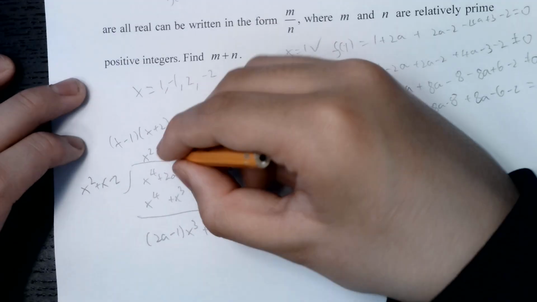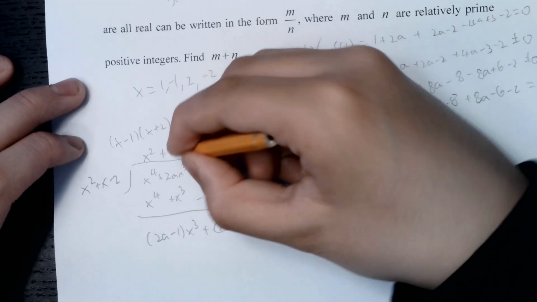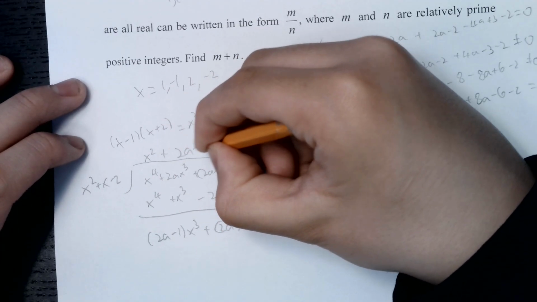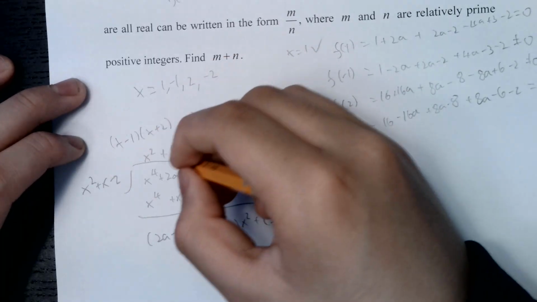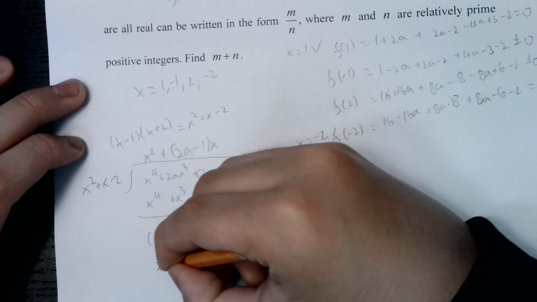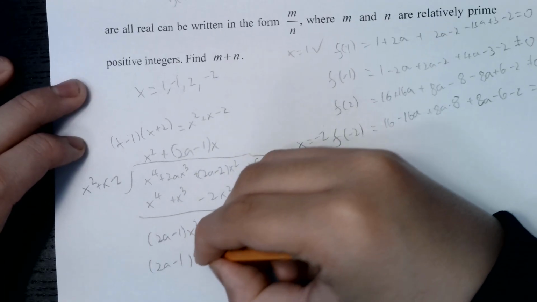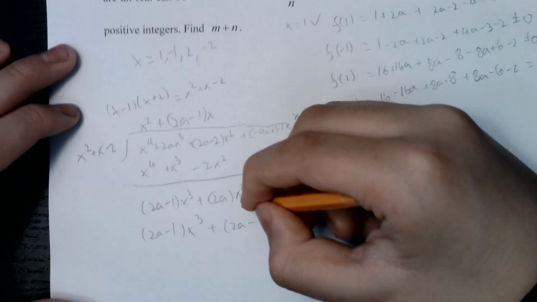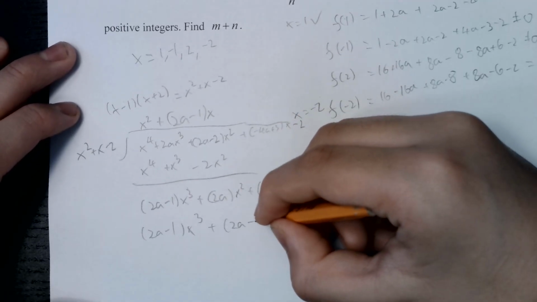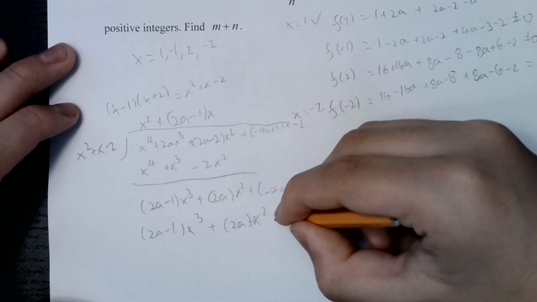Now we're going to divide this by (2a - 1) times x. After that, we multiply these two together and write it down here, so (2a - 1)x^3 and so on.